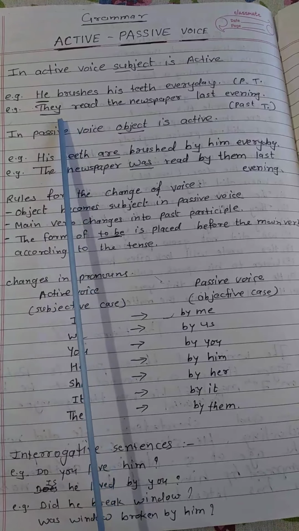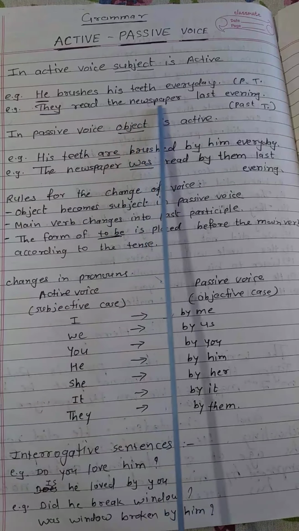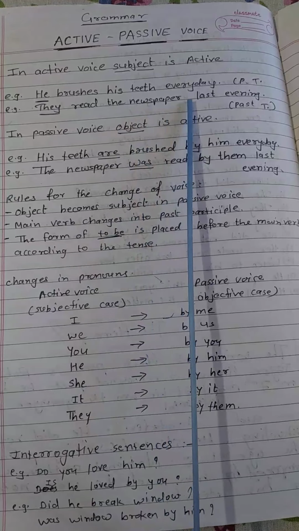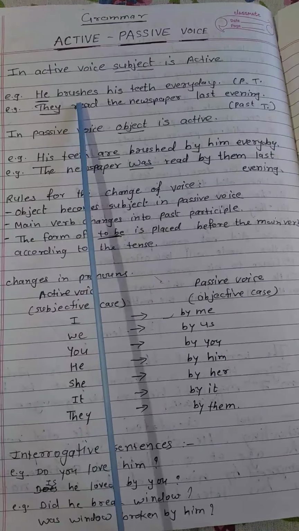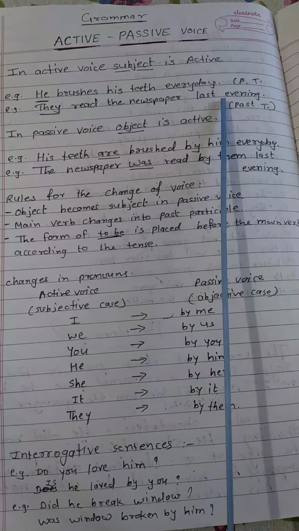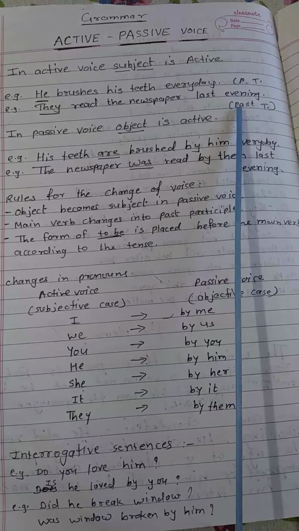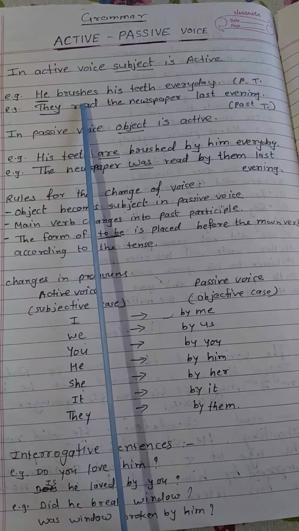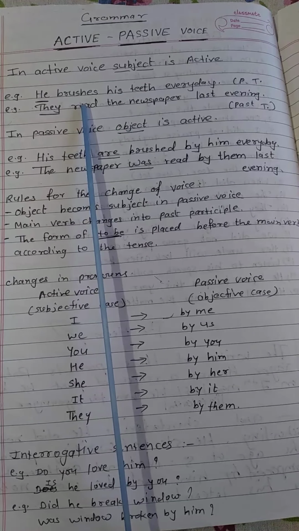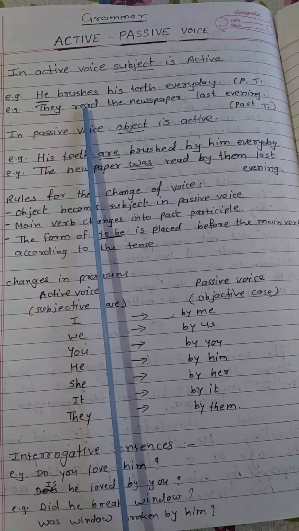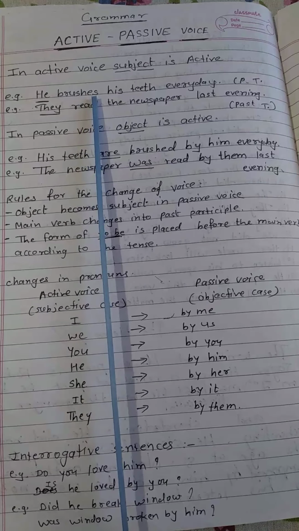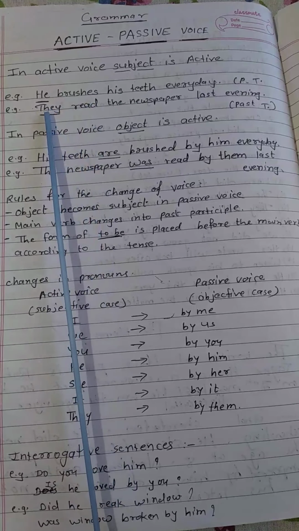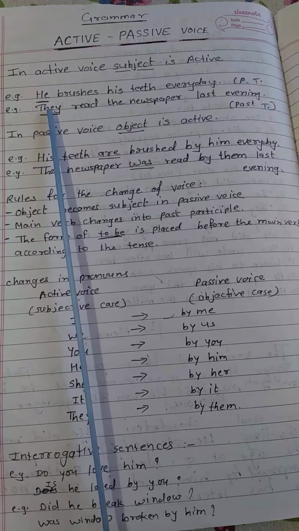Second example, they read the newspaper last evening. They read the newspaper last evening, right? It is not pronounced "reed" because here past tense is there, right? So when it is past tense, it is pronounced as "red". Read, read, read are the three forms of read, to read, right? Now you ask the question to the verb. Who reads? Sorry, who read? They. So they is the subject, right?